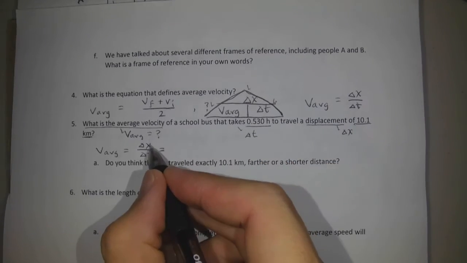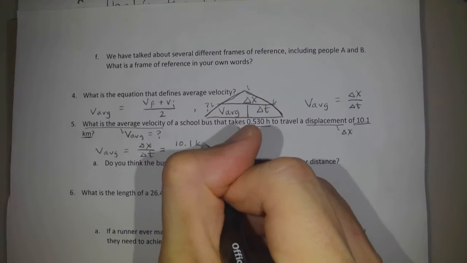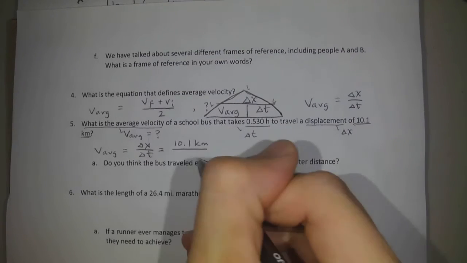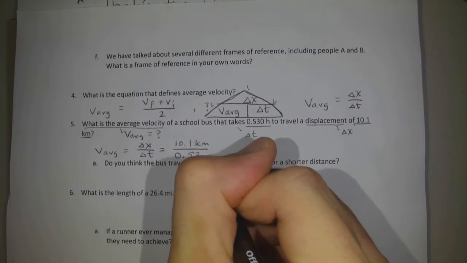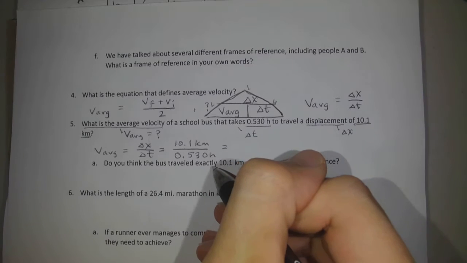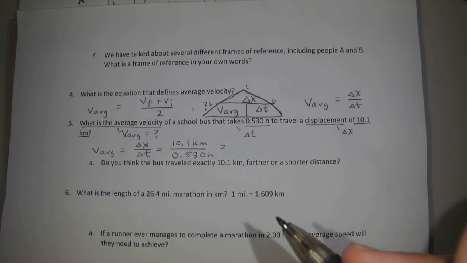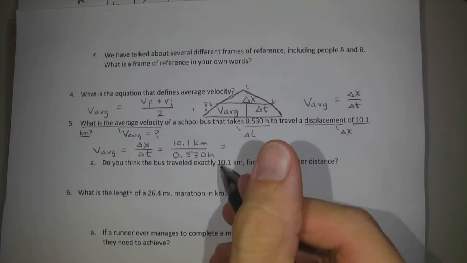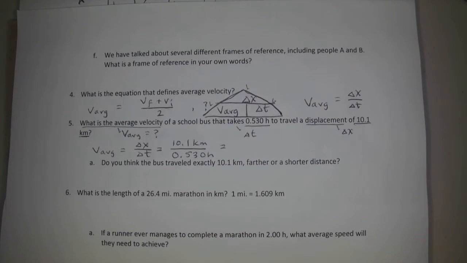Displacement, I put that on top. 10.1 kilometers divided by the time, 0.530 hours. Those are not normal speed units, either on your car or in physics class, but that's what we have now. Do I cancel any out? Nope, it looks like it's going to be kilometers per hour, or kilometers over hours.